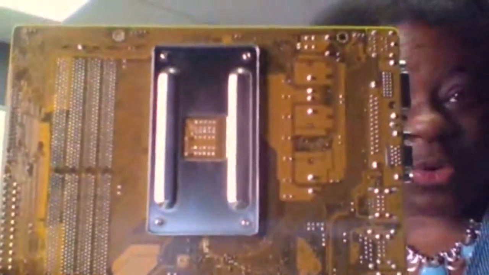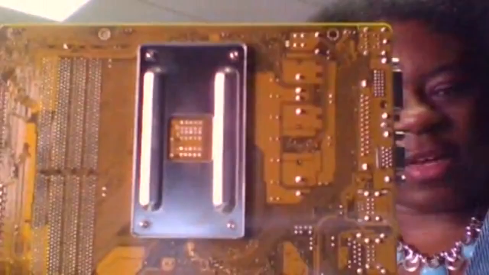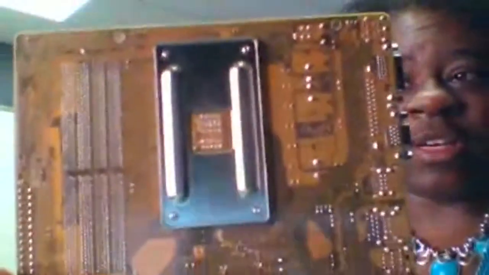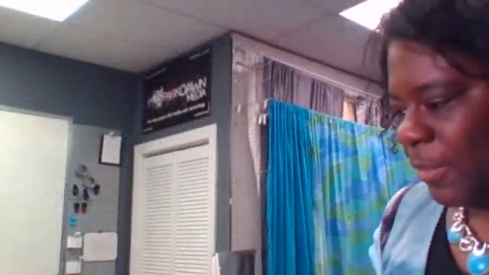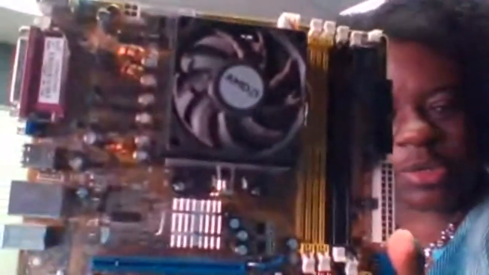And basically, electricity flows through this whole thing. And that electricity is photos and files and the things that you view on your computer and the software that you use on your computer. This is the back of the motherboard.